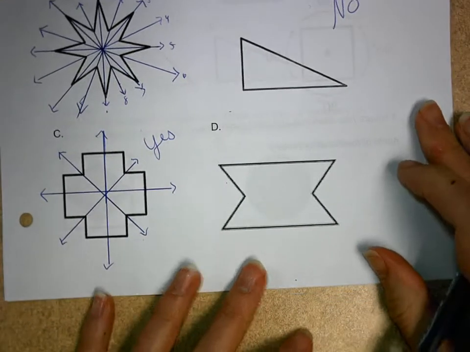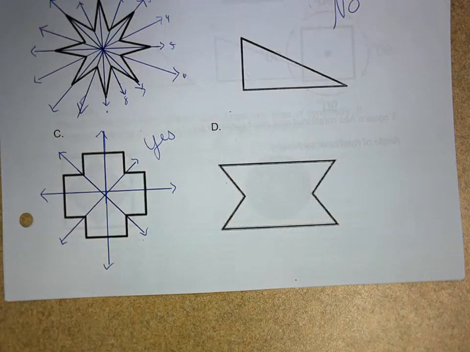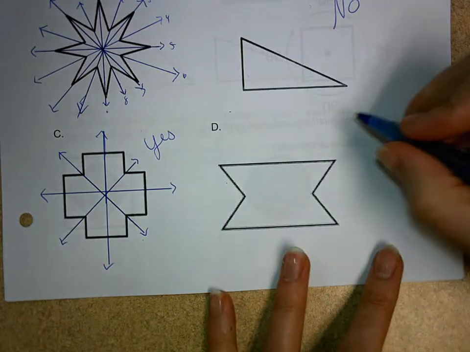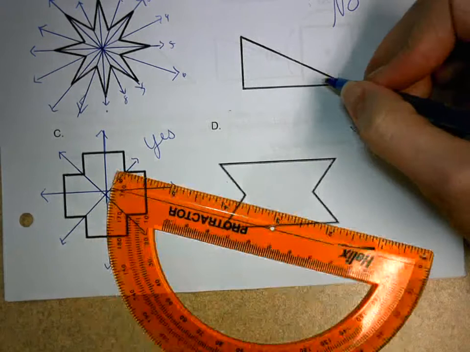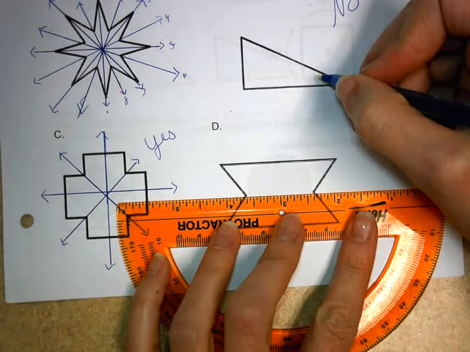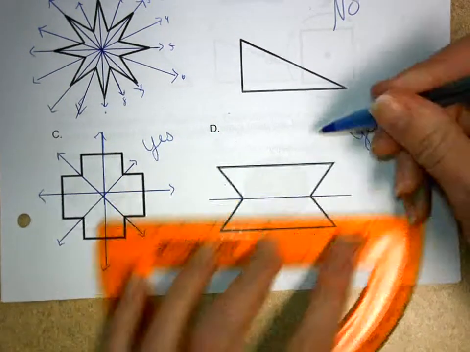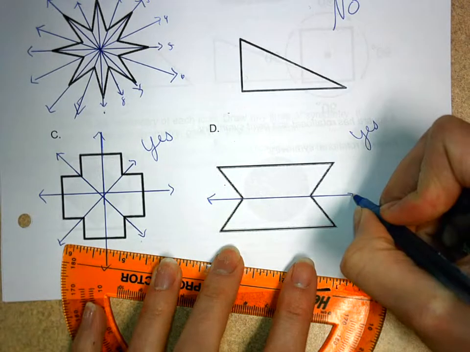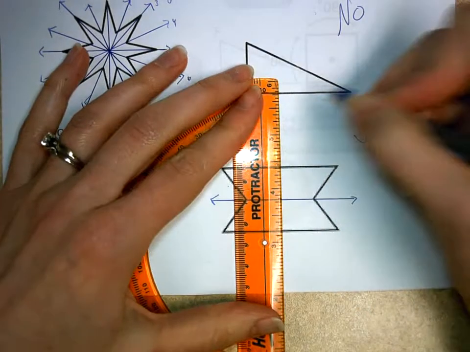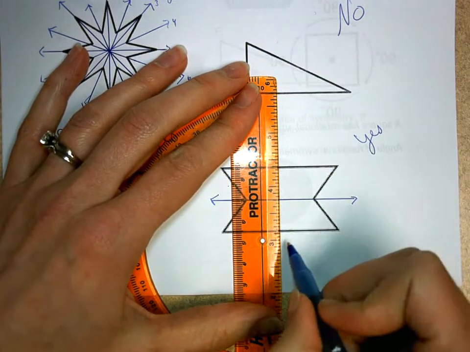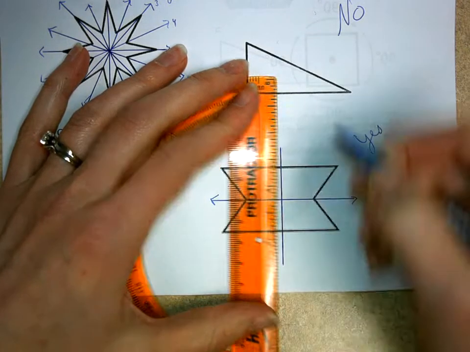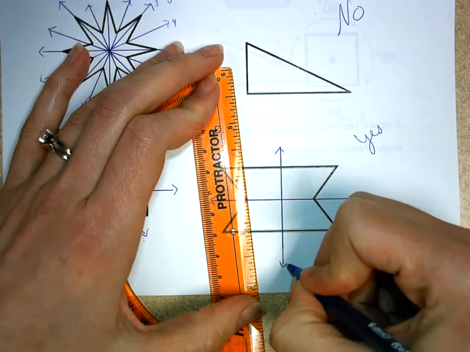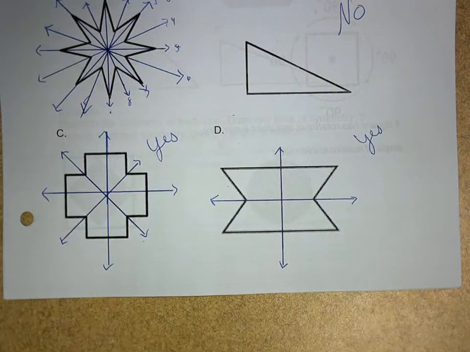Now, how about the next figure? It looks almost like an inverted trapezoid on itself. Yes, it also has line symmetry. Here's our line of symmetry right here, and I have my line of symmetry going this way. Now, are there any other ones? No, this one only has 2, but you can see that they're symmetric. All right.